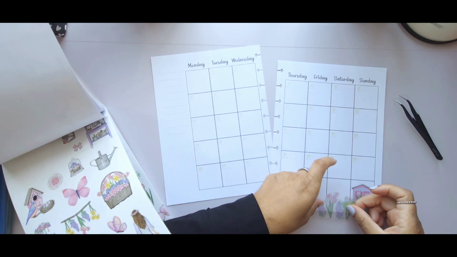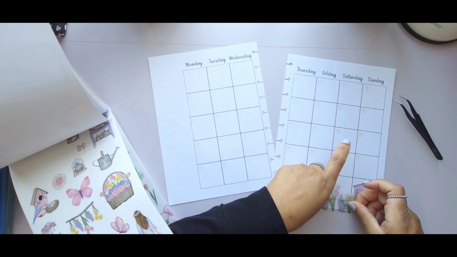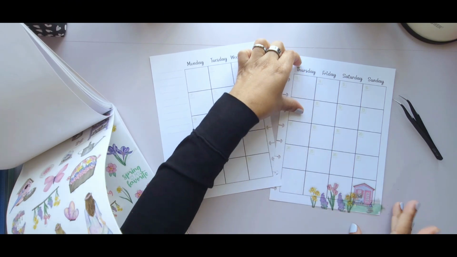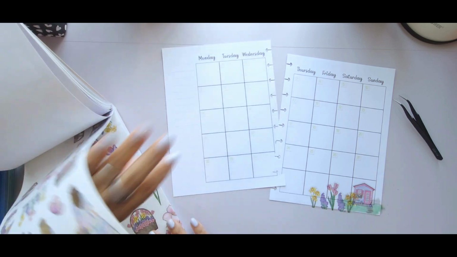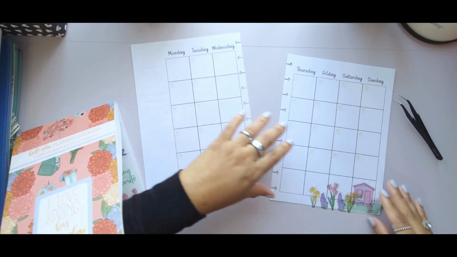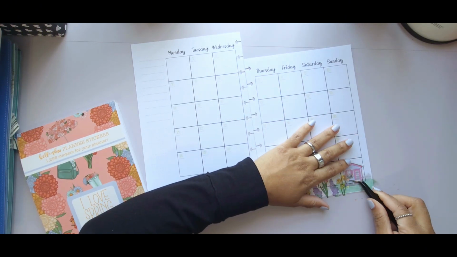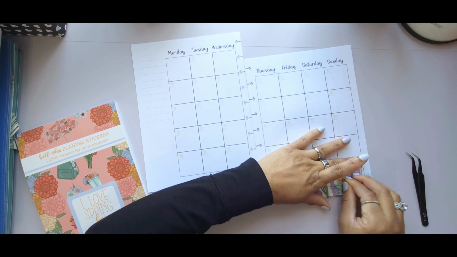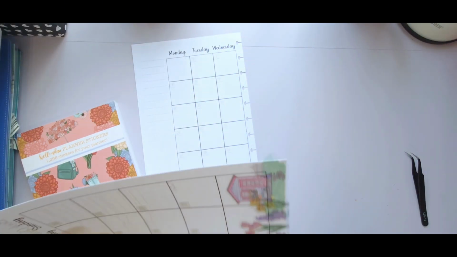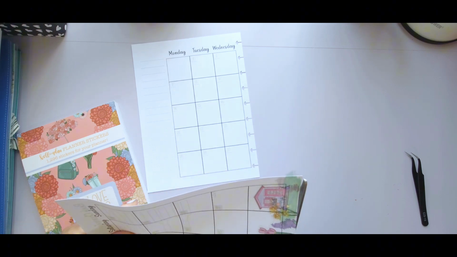Okay, so we're going to put these right here, so that we have a little bit of a flower garden. It goes over on that house just a little bit, but I think that's fine. Or do I? Girl, this book is bothering me. Nope, it's going to have to be fine. Okay, let's trim this.